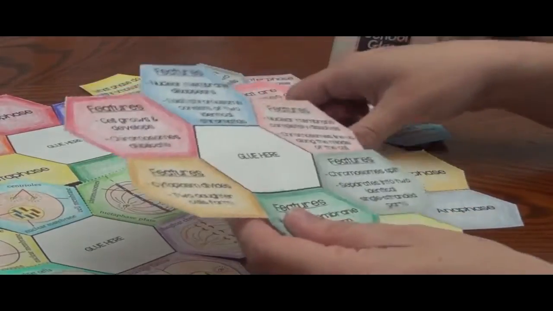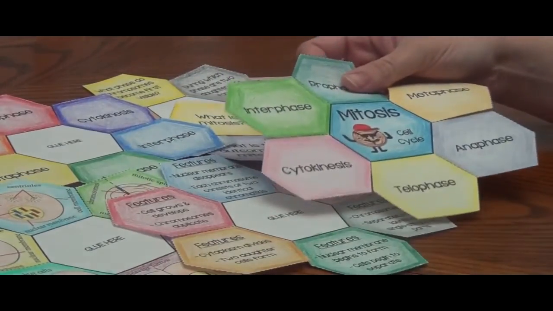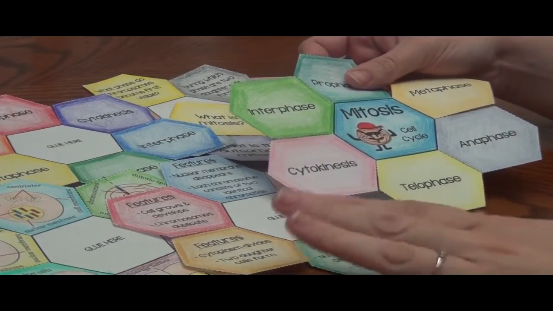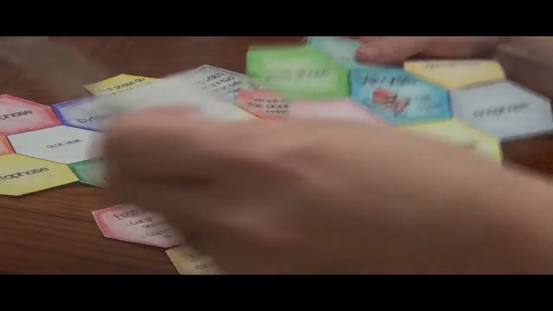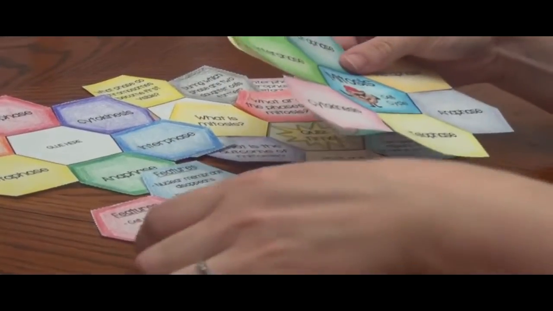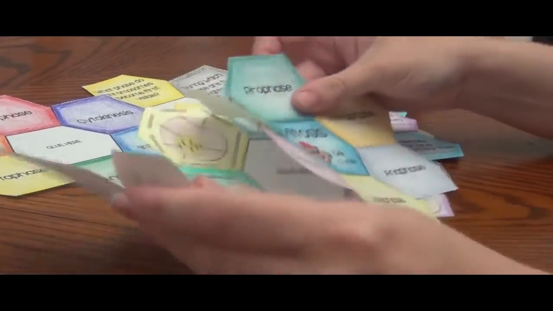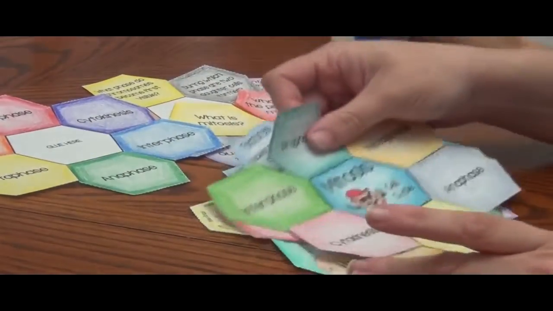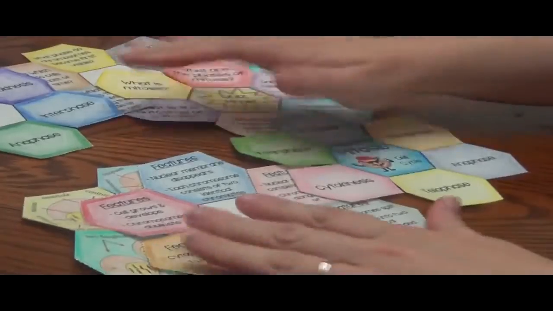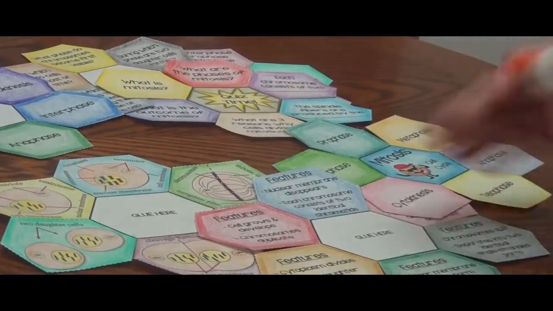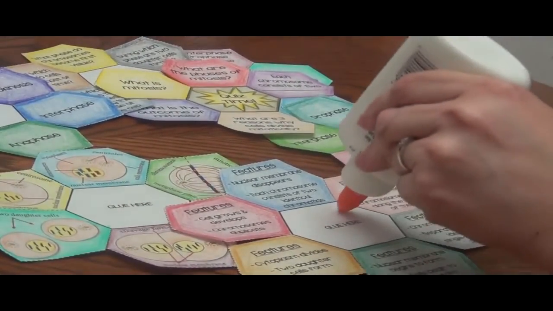Okay, so I'm going to go ahead and glue the diagram right after. And then I'm going to glue the features underneath that. But again, you could do the features and then the diagram. So let's go ahead and get some glue.